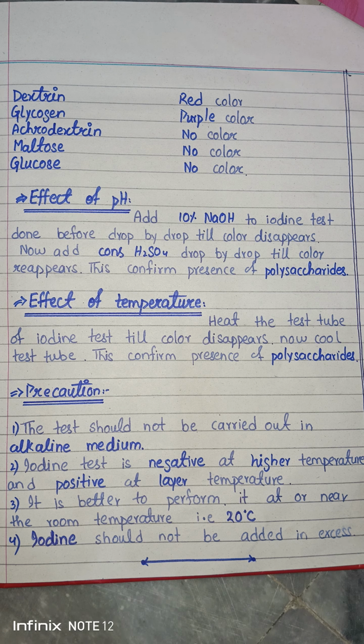Whenever you add acid, the secondary valencies are not disturbed, and the iodine molecule is easily absorbed by the helically coiled polysaccharides, and due to this absorbance the color forms. Therefore, whenever you add base, the color disappears. Whenever you add acid, the color reappears.